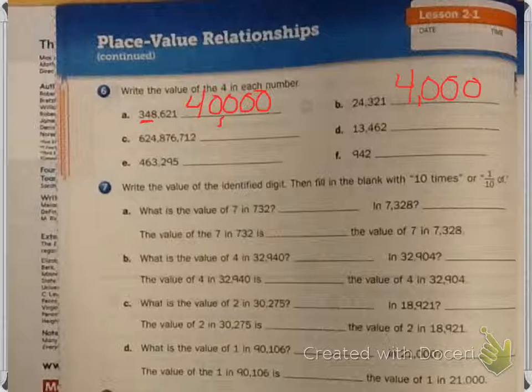Number 7 says write the value of the identified digit, then fill in the blanks with 10 times or 1/10 of. So what is the value of 7 in 732? We said it out loud. It's worth 700. In 7,328, it's worth 7,000.